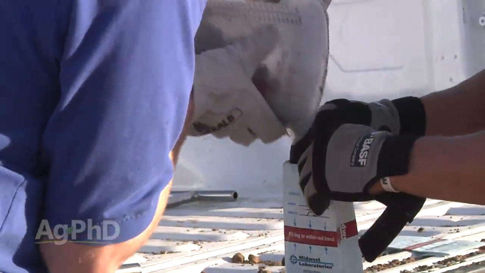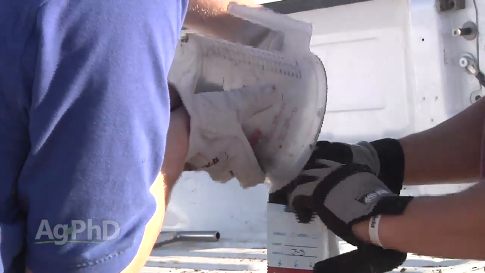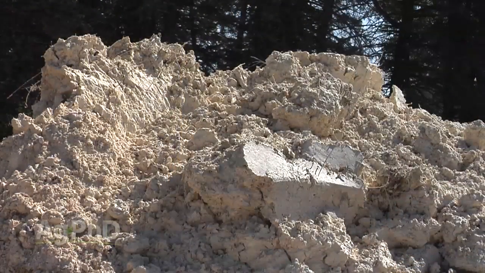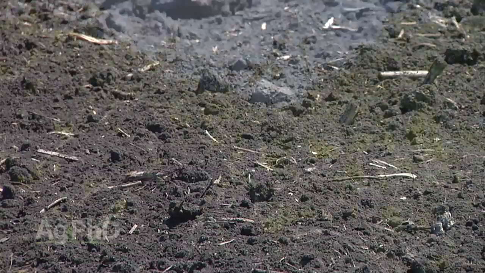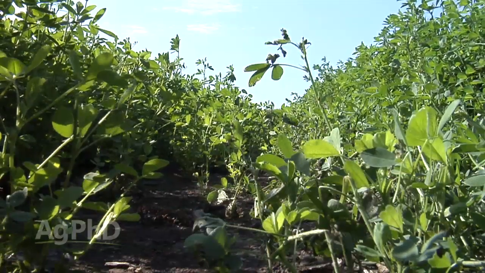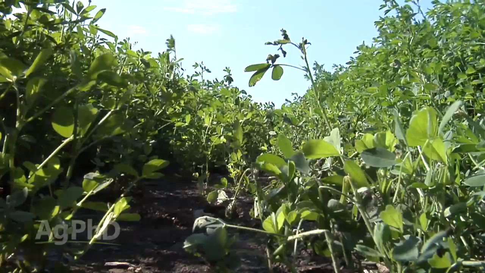So here's what we advise you to do. Do some good soil tests, preferably grid sample. Lime is number one. So if you've got low pH, you have to get that pH above 6.5, or chances are you're going to suffer dramatically in terms of yield. Alfalfa is hurt the most by low pH.